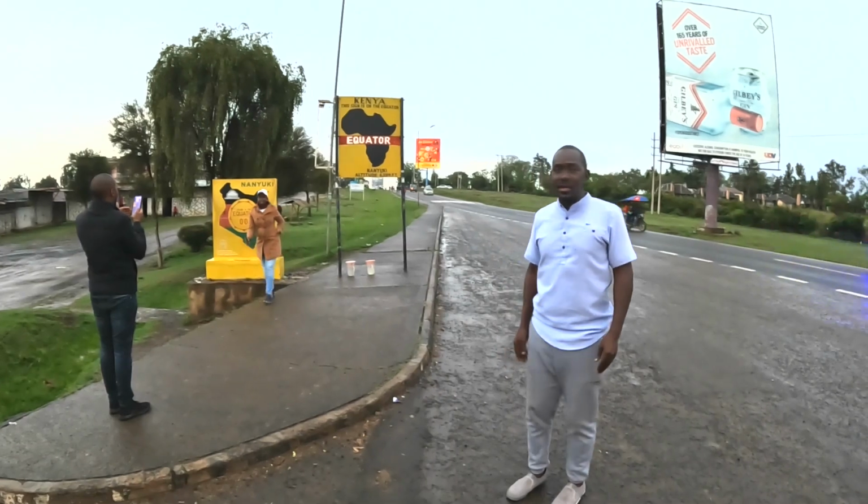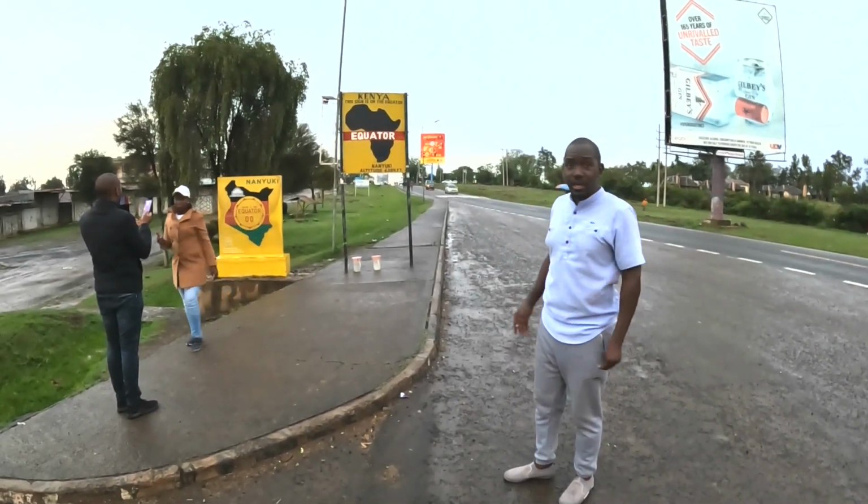Again, we are in Nanyuki at 6,389 feet, almost 2,000 meters above sea level.